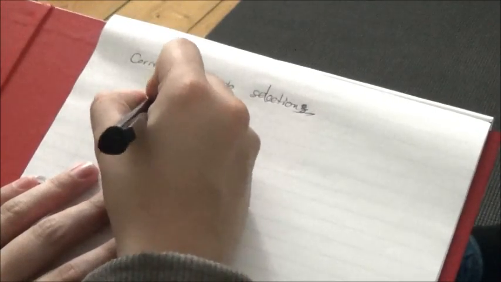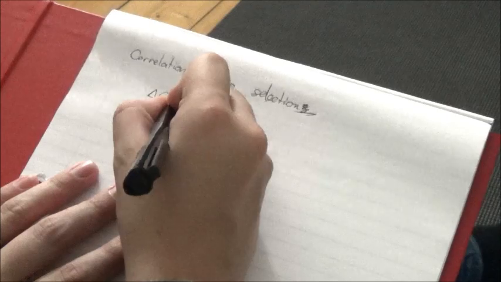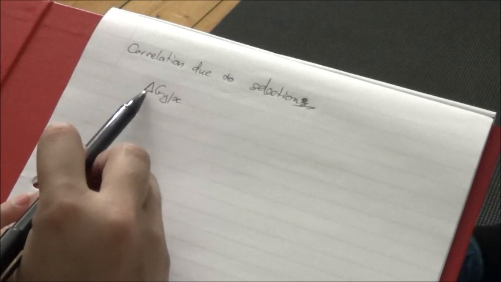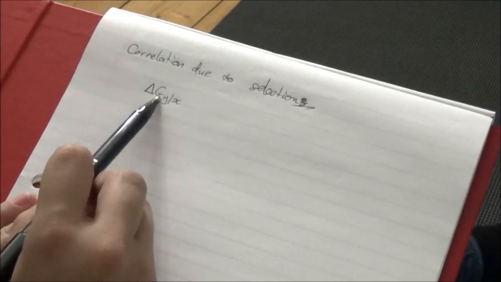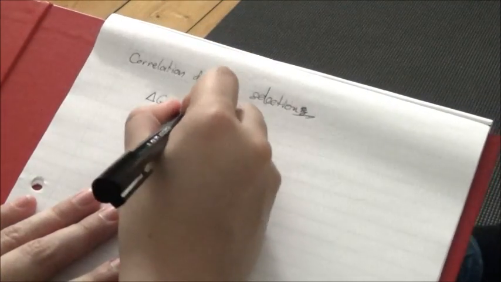So it's delta G X when selecting for Y, when selecting for X. So this is saying the change in value, okay, in Y value according to how we select for with X. Okay, that's what this funny symbol means, alright.